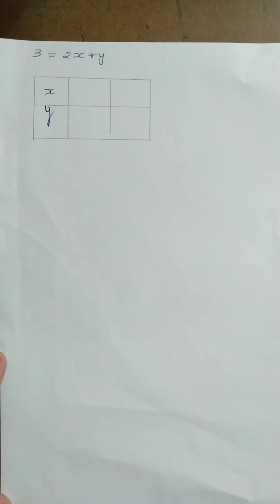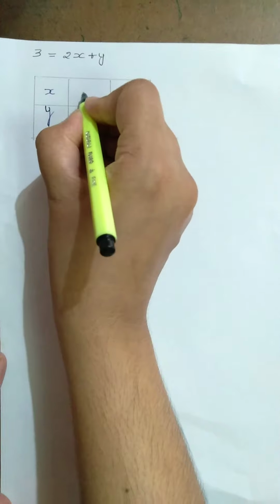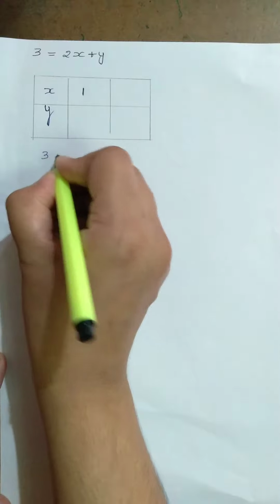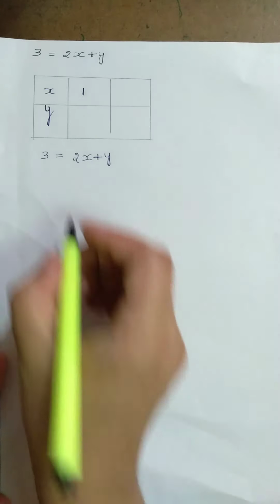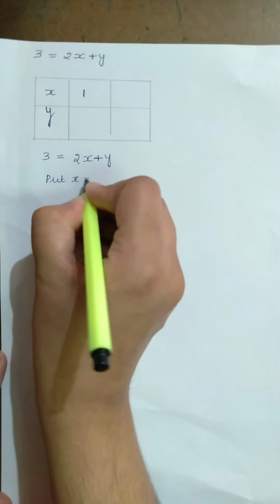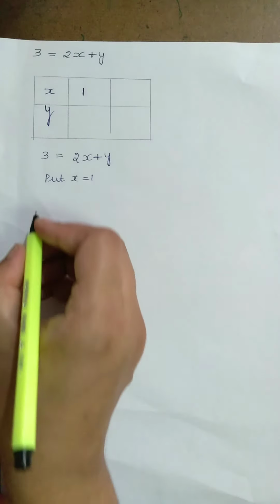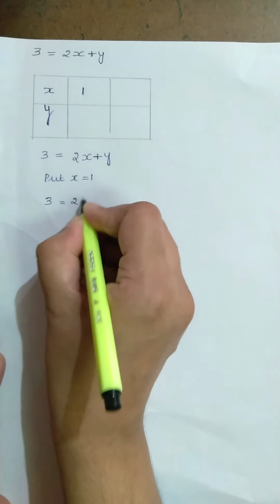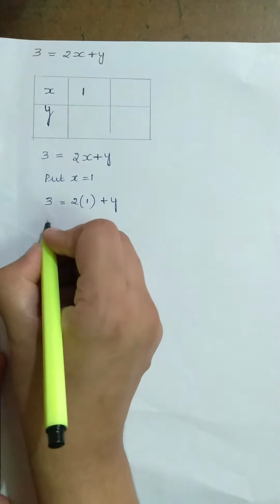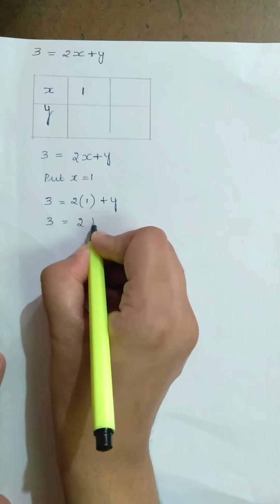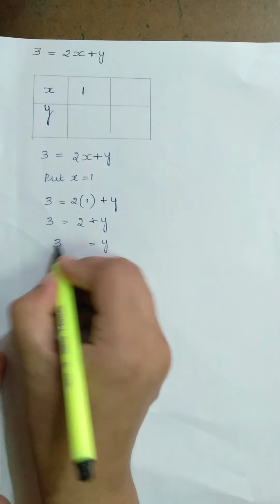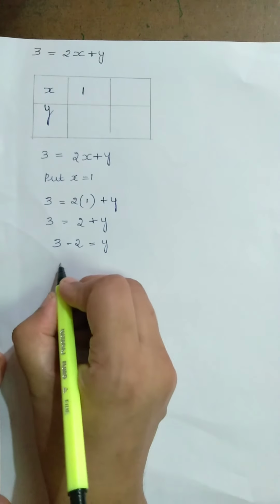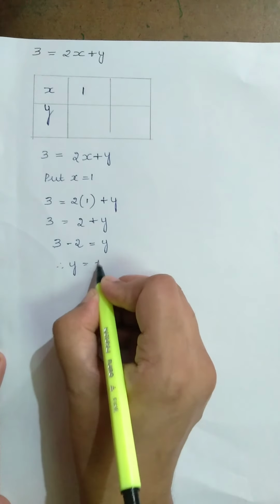So in this problem we will take x = 1. Substituting in 3 = 2x + y, we get 3 = 2 × 1 + y, so 3 = 2 + y. We need the y value. Therefore y = 3 − 2 = 1.